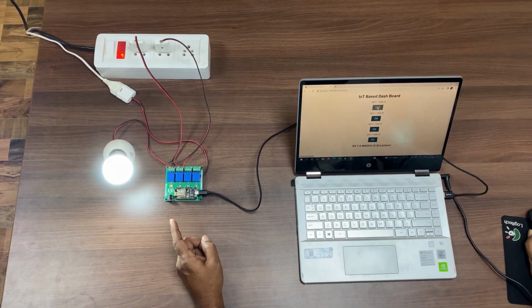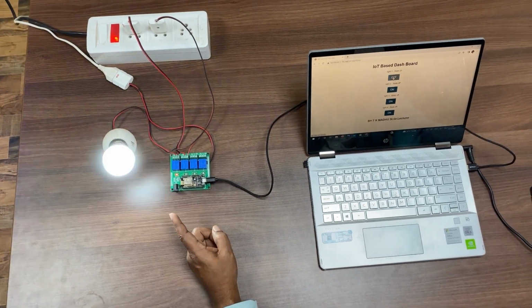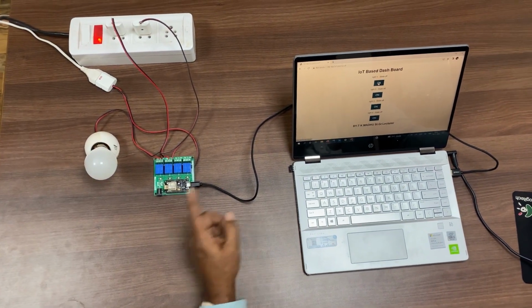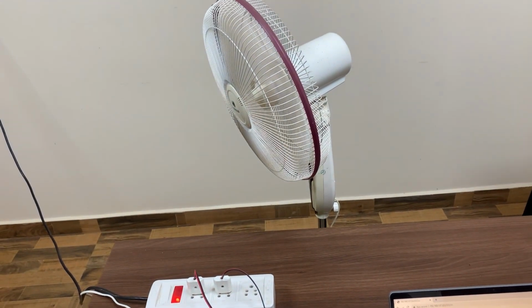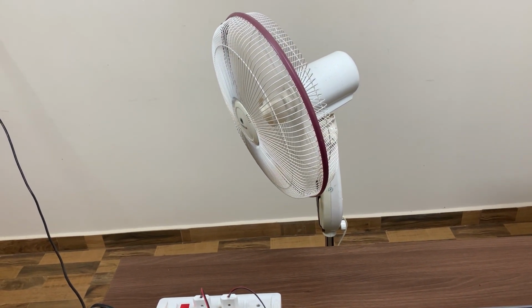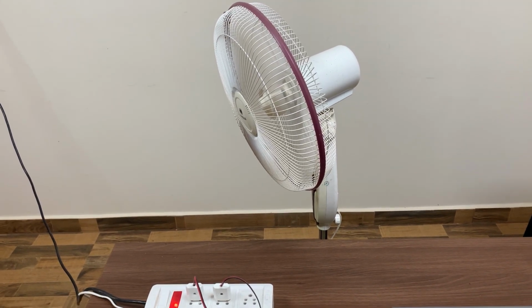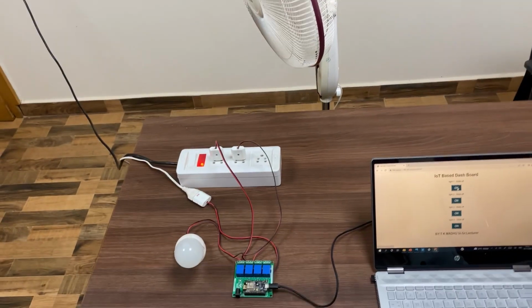Again, by clicking on this, the light is off, on, off. Now I'll make the fan on. Now I'll make both light and fan on.